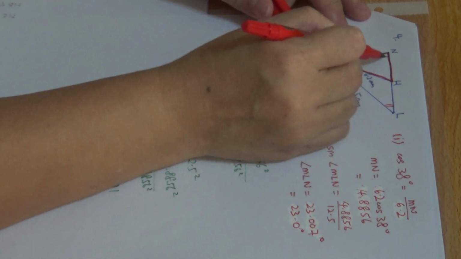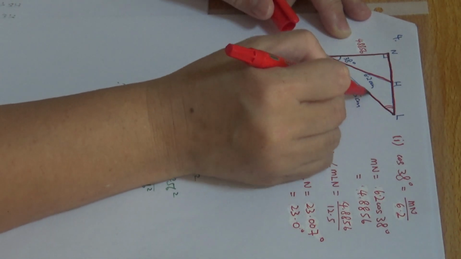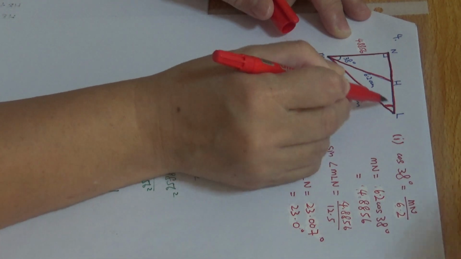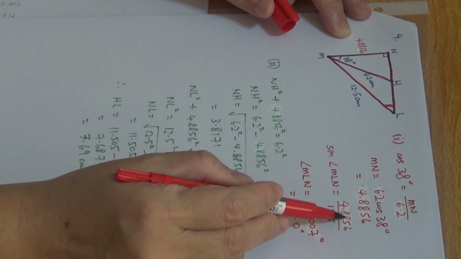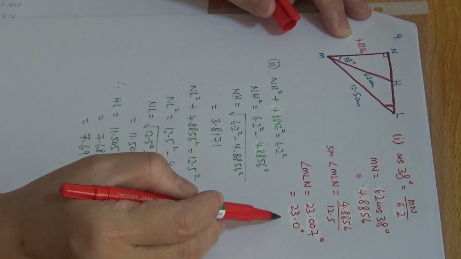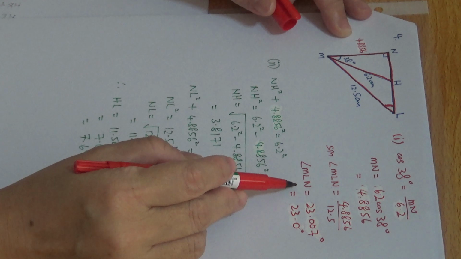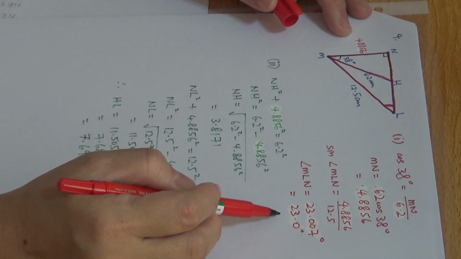Now, once I find this side, I also know this side. I will make use of the big triangle now, with this angle. This is the opposite, this is the hypotenuse. I'm using sine, opposite over hypotenuse. I get the answer straight. Angle MLN is 23.0 degrees.